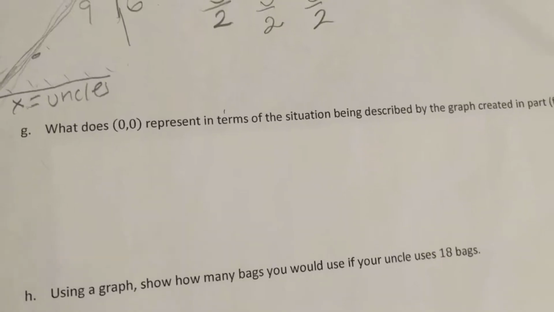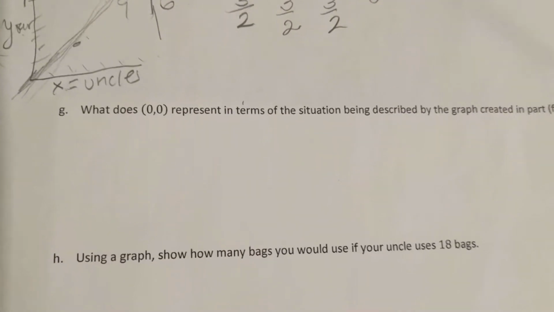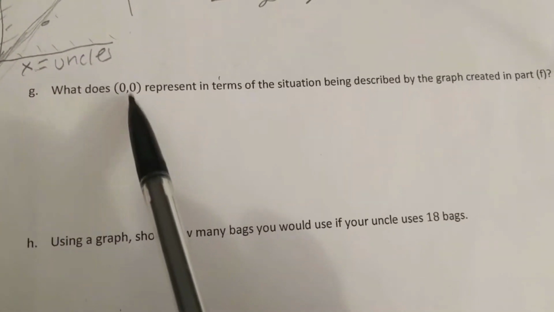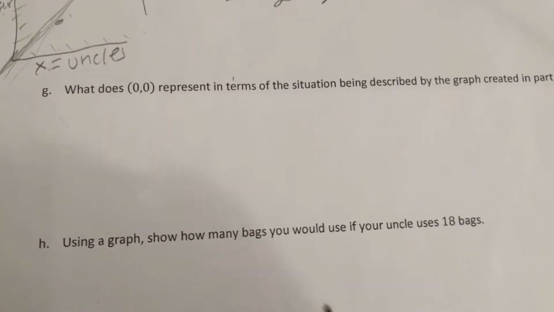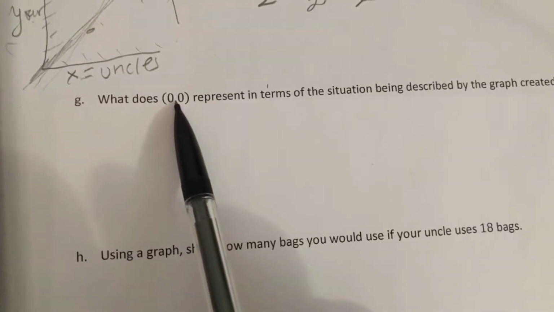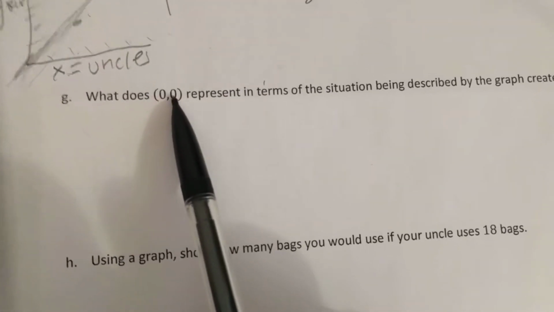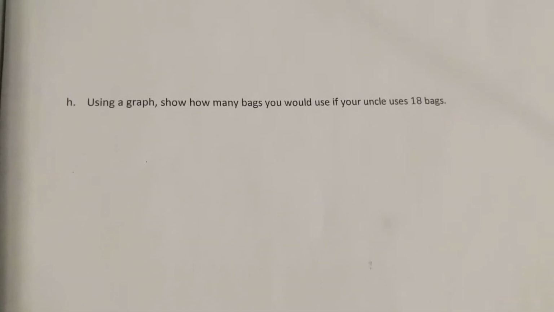Next, part G. What does 0, 0 represent in terms of the situation described? So it's really important when we talk about these that you understand that the first number represents the uncle, the second number represents you. So 0, 0, what does it represent? It means that your uncle uses 0 bags and you use 0 bags. So you can write that sentence out there. And the last one, we did it.